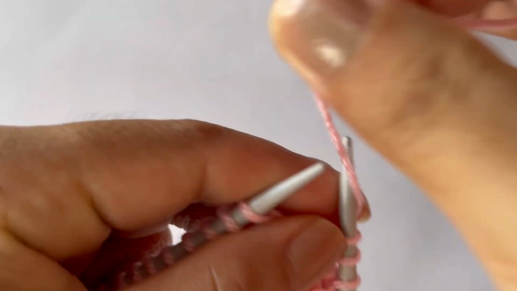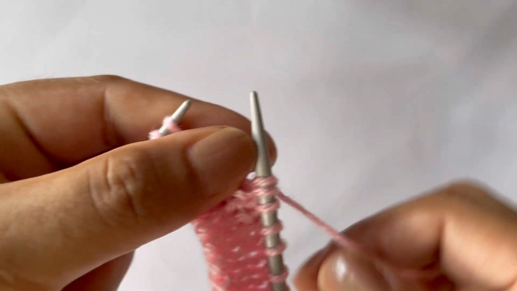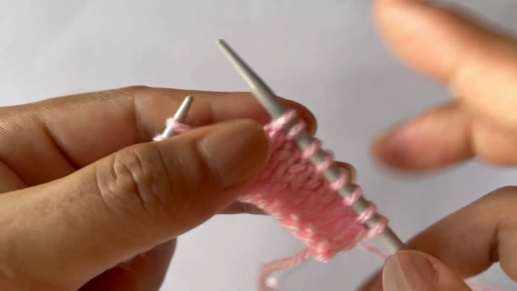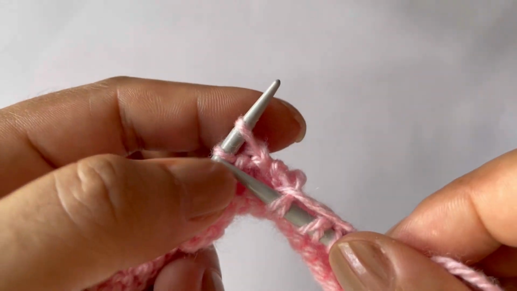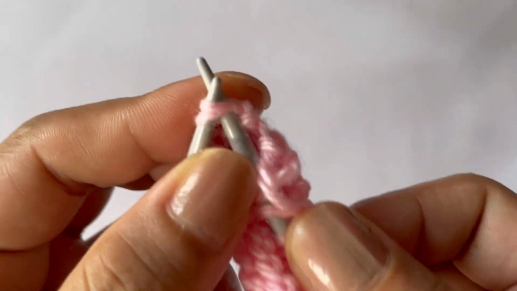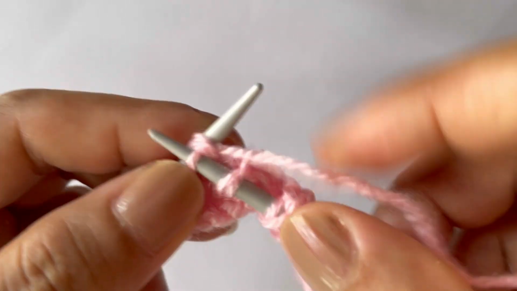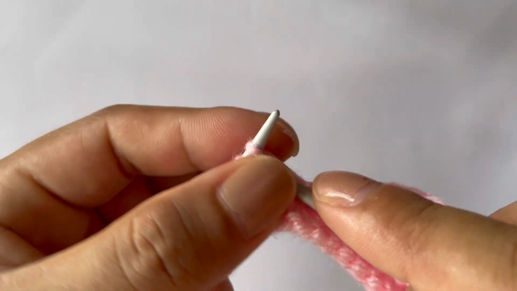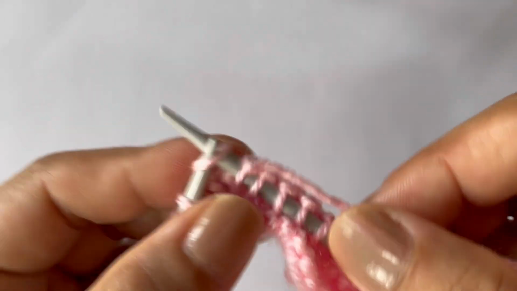For the repeat pattern, yarn over, knit two together. The repeat pattern starts from here. We're going to do yarn over, knit two together 4 times, yarn over, knit two together 1, yarn over, knit two together 2, yarn over, knit two together 3, yarn over, knit two together 4 times, and then knit 6. 1, 2, 3, 4, 5, and 6.